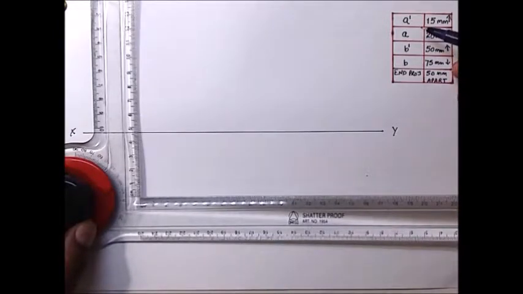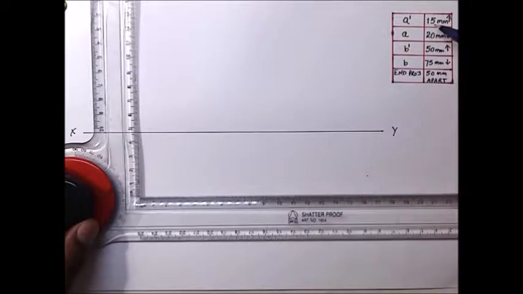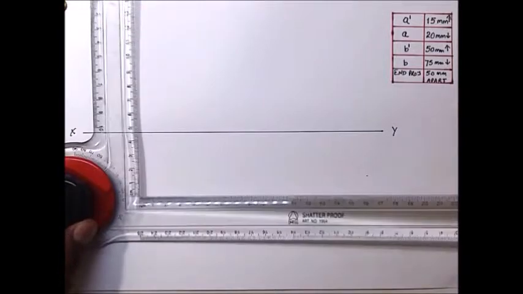So first of all we will draw the locus of all these points, the locus of A dash, A, B dash and B. First you draw the locus of A dash, that is 15 mm above. This arrow indicates above.